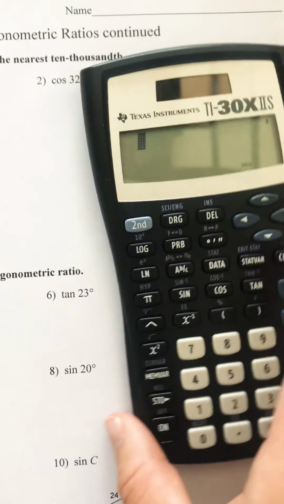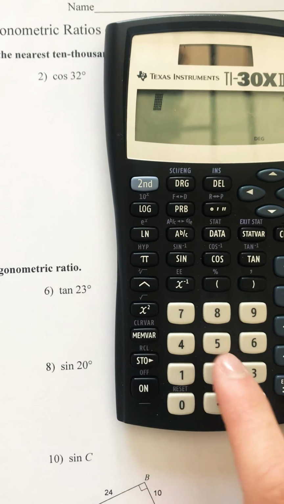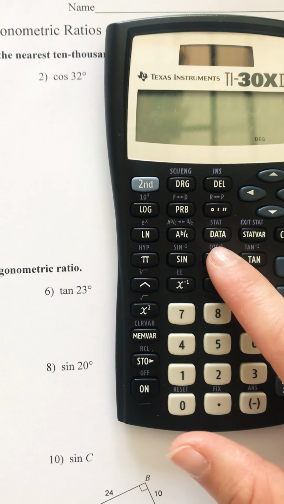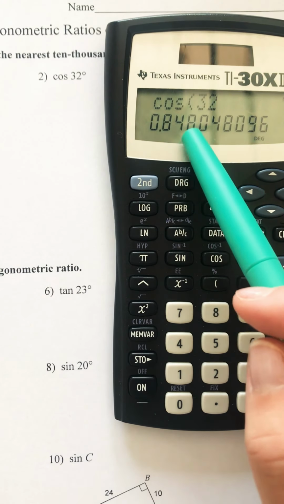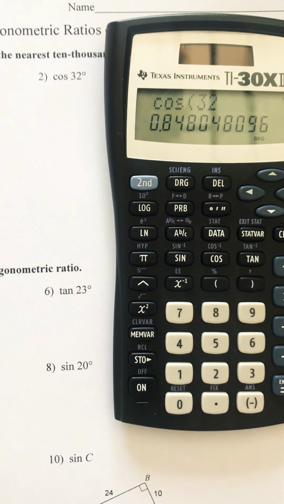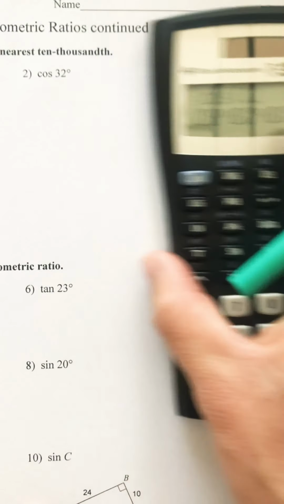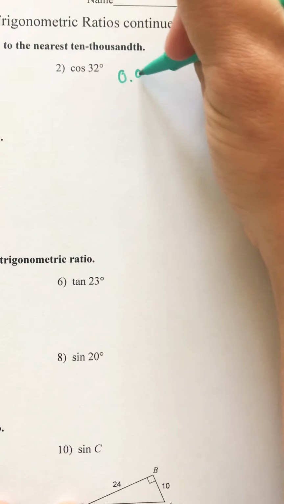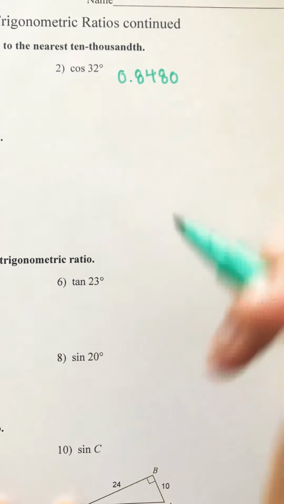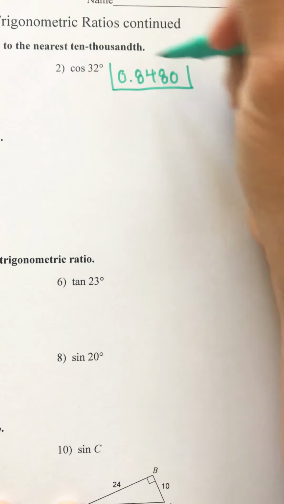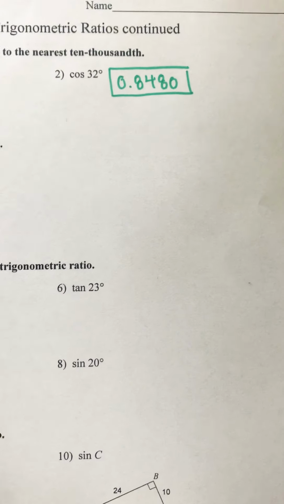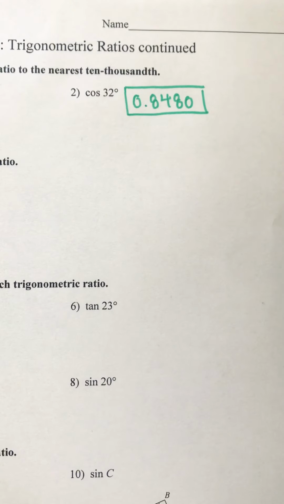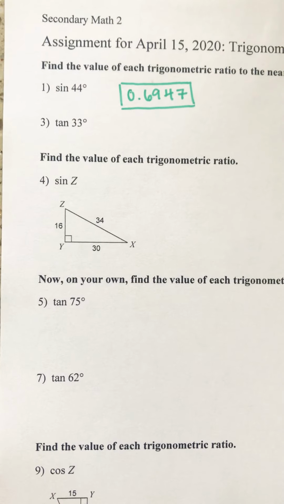Easy peasy. Whether you're doing it on your computer or a calculator, that's totally fine. But we need the cosine button right there, of 32 degrees. Press enter. Okay, 4 spots, 1, 2, 3, 4. Look to the number behind it. It's a 4, so it's below 5. So that stays as 0. So our answer for this one is 0.8480. And yes, I do want you to write that 0, that fourth number. Okay, perfect. 0.8480. Awesome.